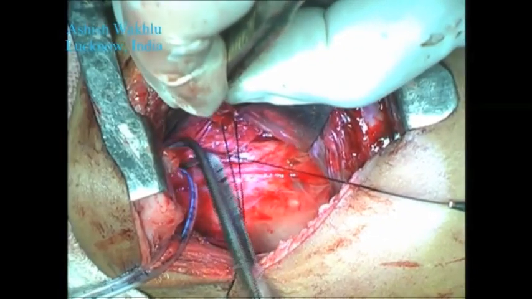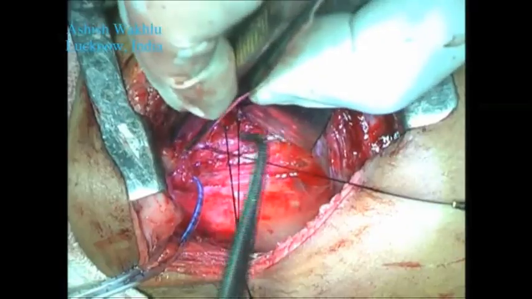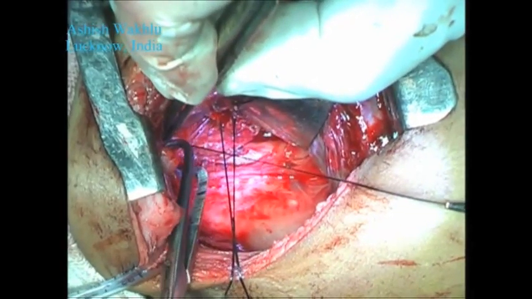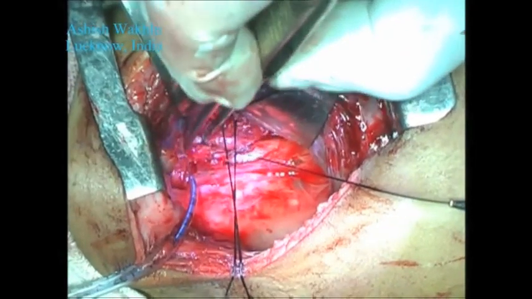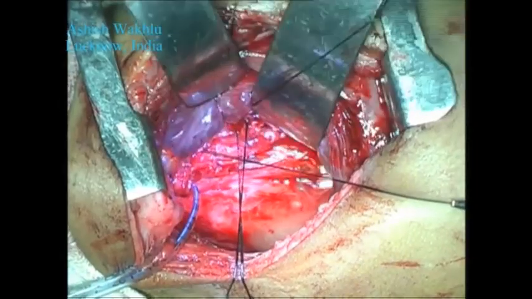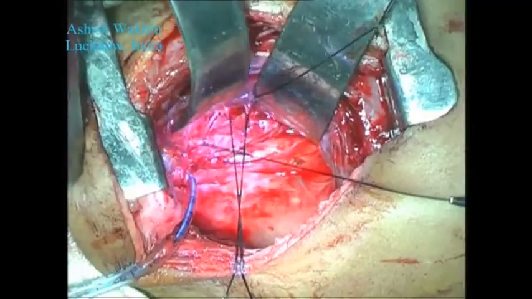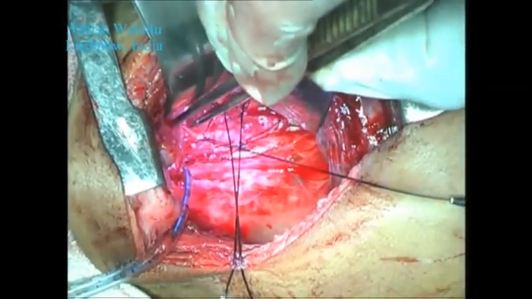A feeding tube has here been used to protect the azygos vein, as the stump of the bronchus is lying underneath it. There is a lot of fibrosis enclosing the azygos vein as well.